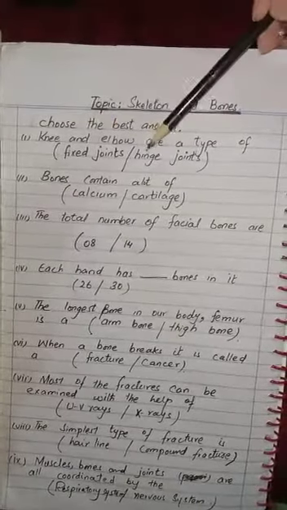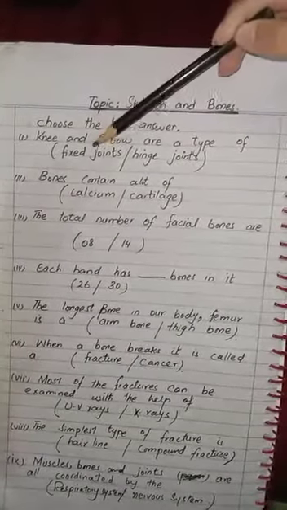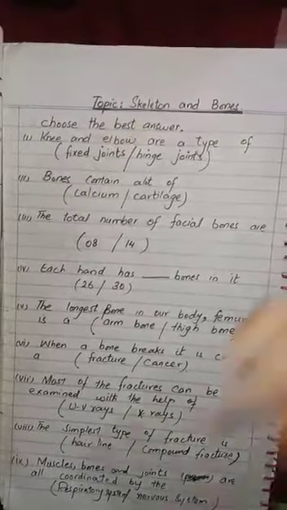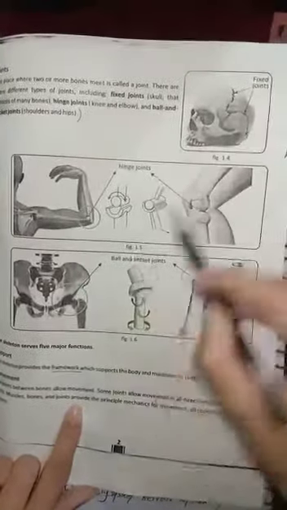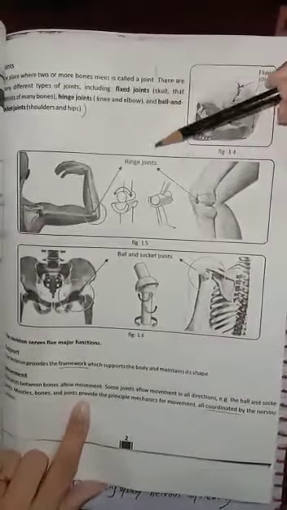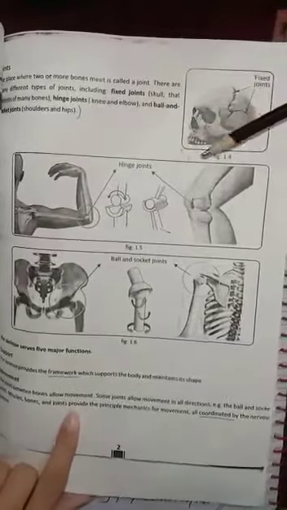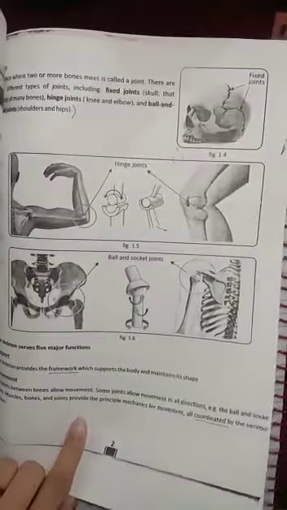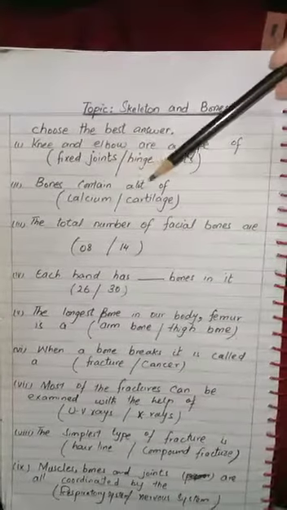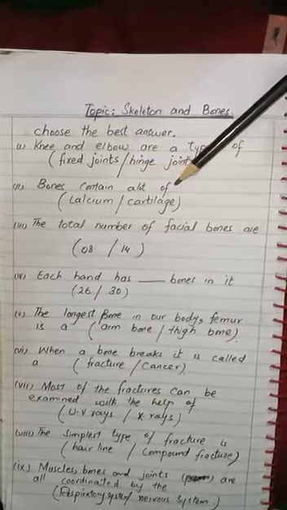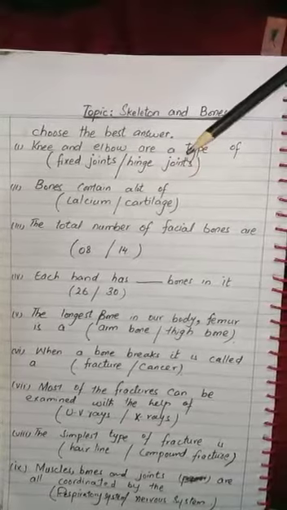Knee and elbow are a type of number one fixed joints or hinge joints. You can find its answer from this. You can find the hinge joints here, so you can find out where these joints are present. And then bones contain a lot of, so which bones are enriched with which thing?